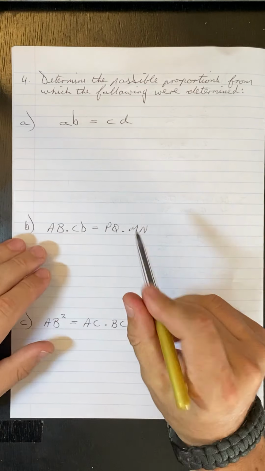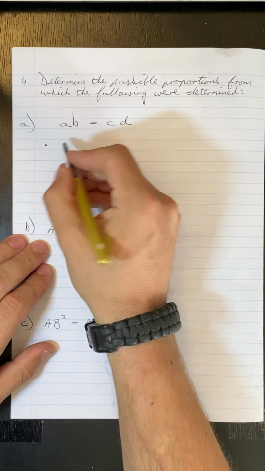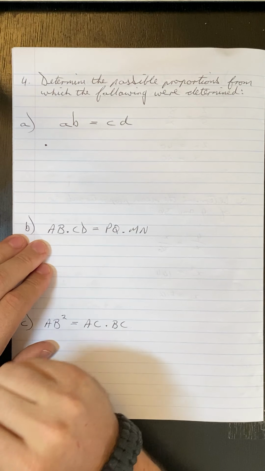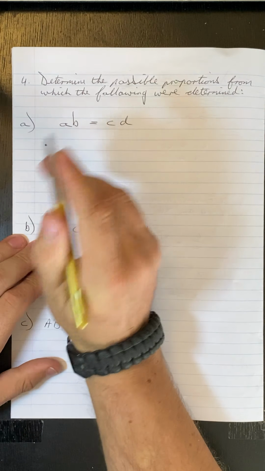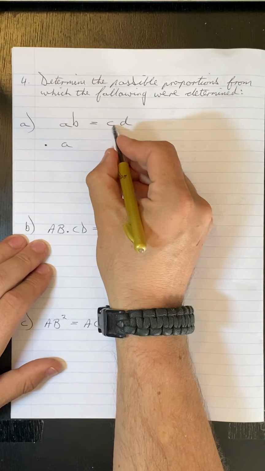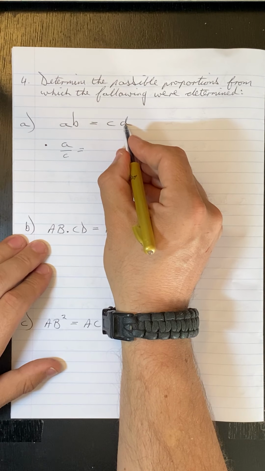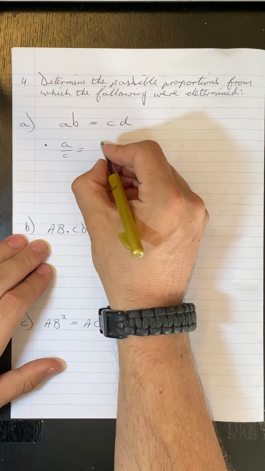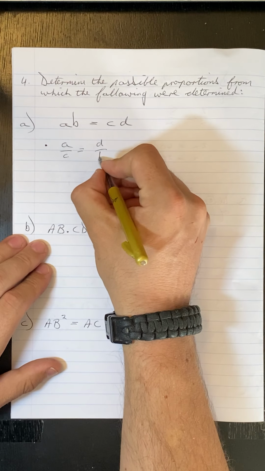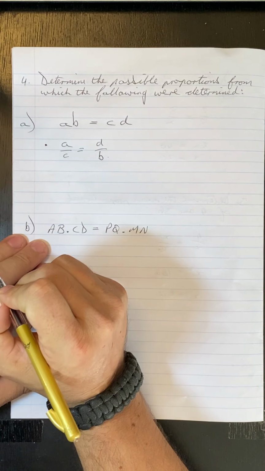So there are 4 possible outcomes that we can get here. We can keep the a at the top and divide through by the c. Then keep the d at the top, because we've got rid of the c, and then divide by the b. That's one option.